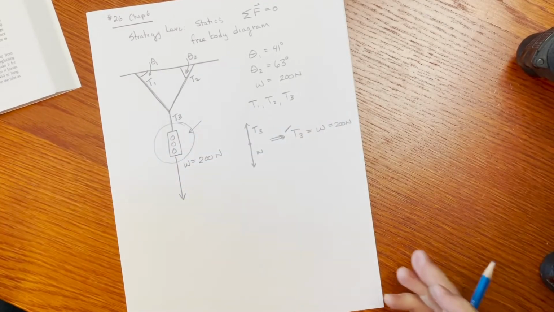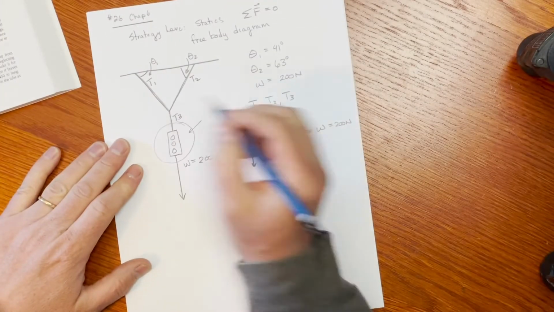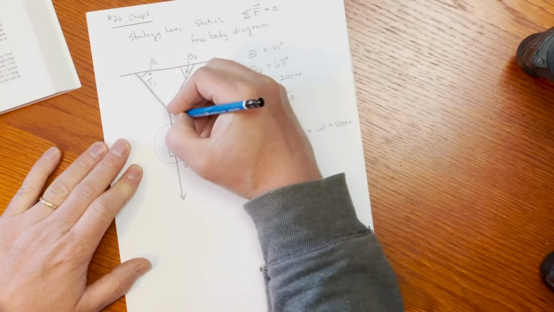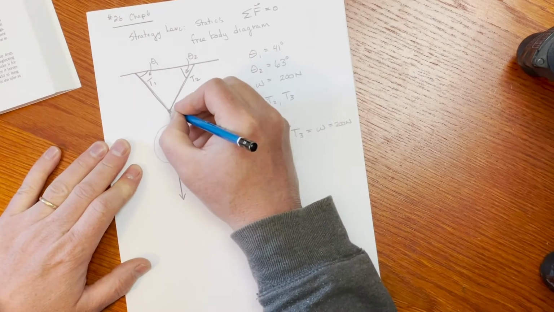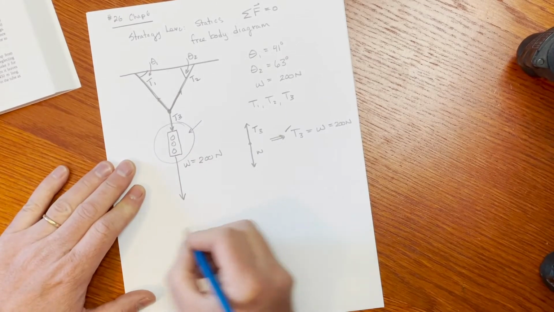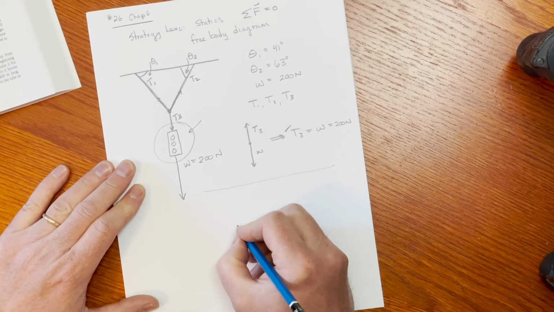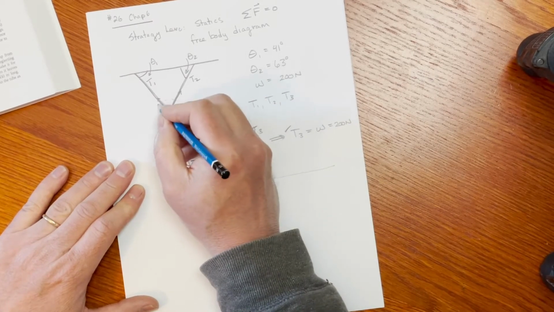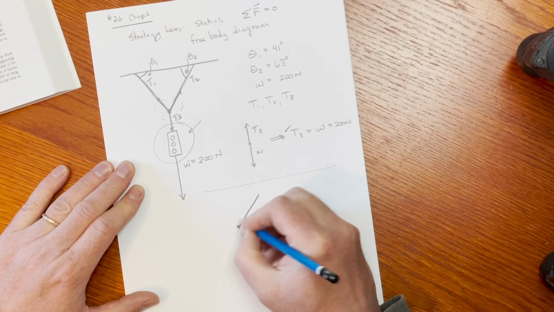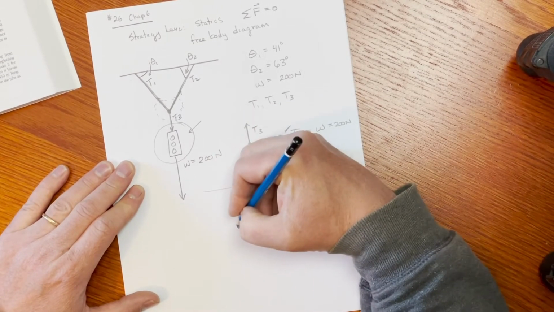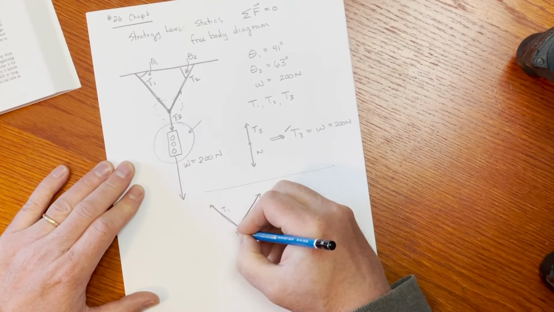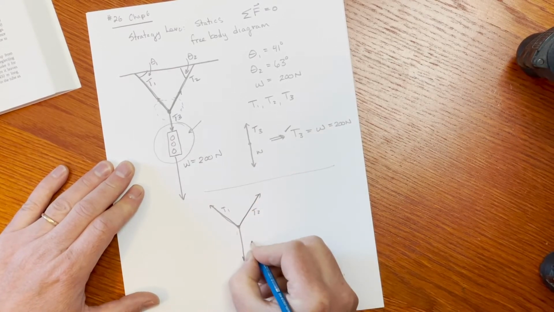Now we're going to change the system we're looking at and move up to figure out what the tension is in these other ropes. And I can do that because I can just look at this point right here and say, well, I just calculated T3 pulling down, and that has to balance T1 and T2 that are pulling up. So let's go ahead and draw our second free body diagram, using this now as our system of interest. We have our T2 pointing up that way, we have our T1 pointing up that way, and then we have our T3 pointing down that way.